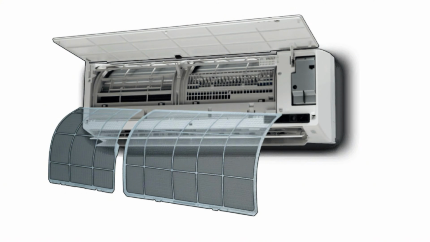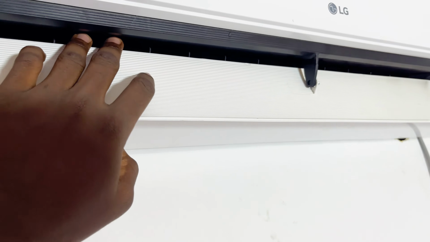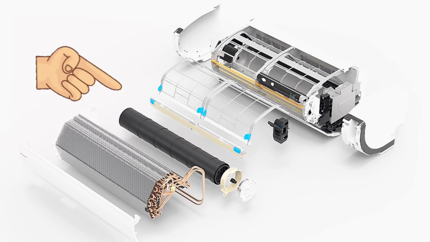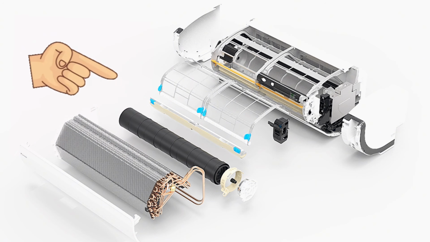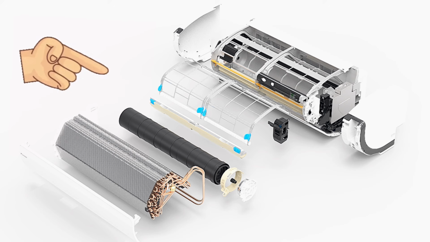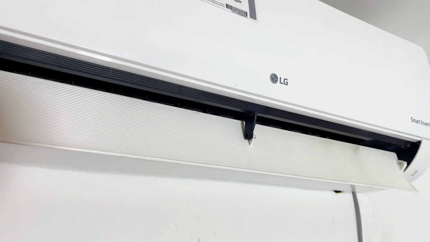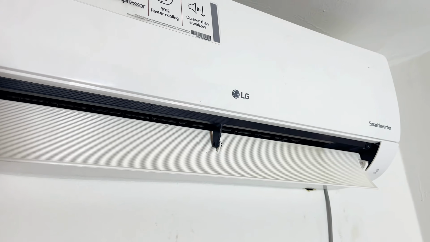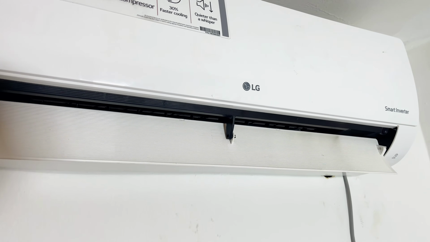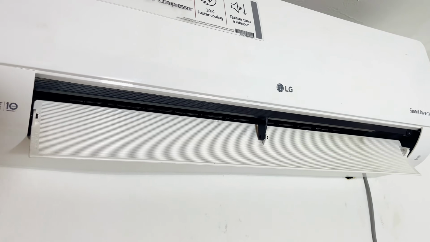Now, the fan motor is basically this fan blowing from inside of the AC over here. If you notice, there is actually a fan inside of the AC that blows out cool air from inside of the AC to inside of your room, and whenever this fan motor is not working, your LG AC will start showing the CH10 error.